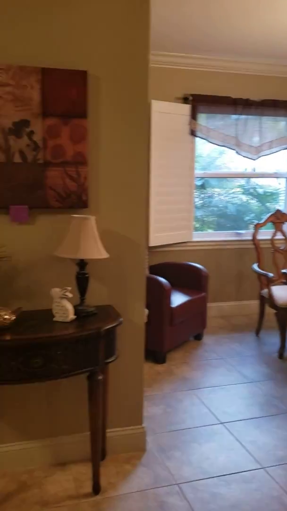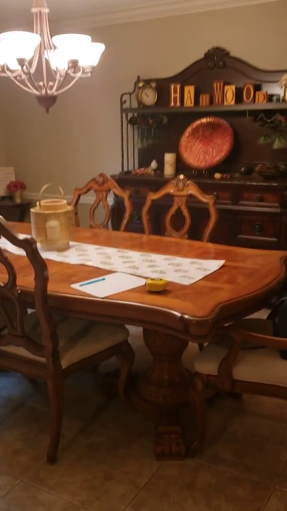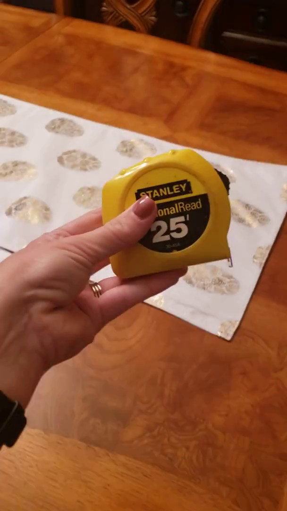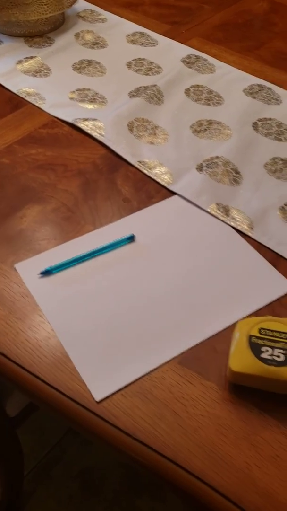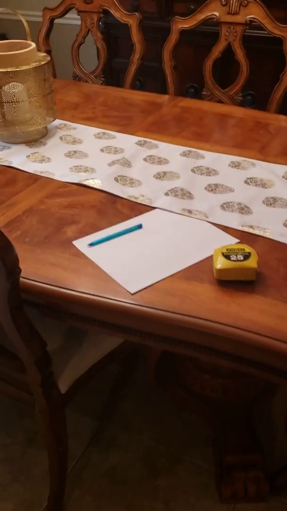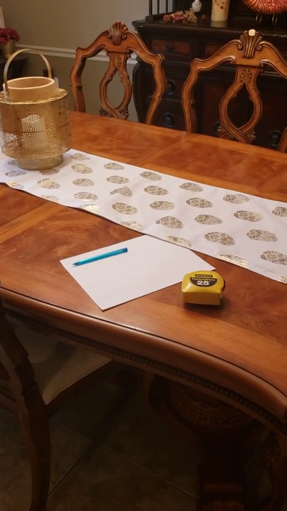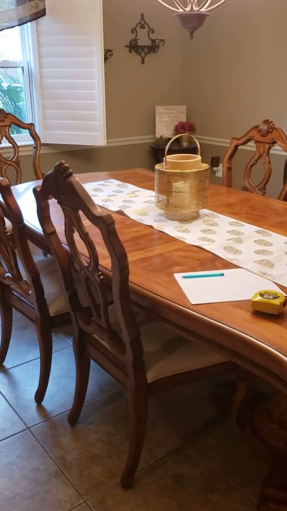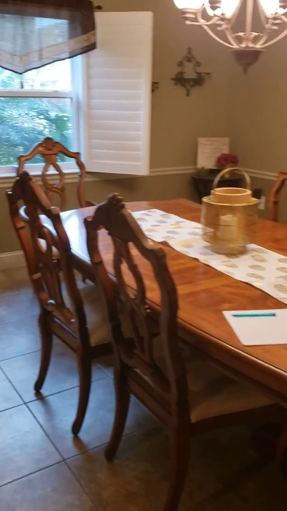I am in my home. You are looking at my dining room and my foyer. What you will need, if you have one, if you don't, no biggie, is a tape measure, a piece of paper, which I did not have any notebook paper, so I have a regular piece of paper, and a pen, because we're going to be doing some math calculations. Before we do that, we want to talk about the word perimeter. I've already showed you a short video on what perimeter is, but I wanted to go around the house and find some things that have a perimeter.